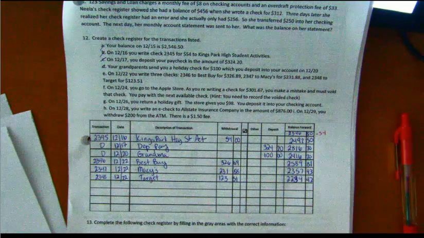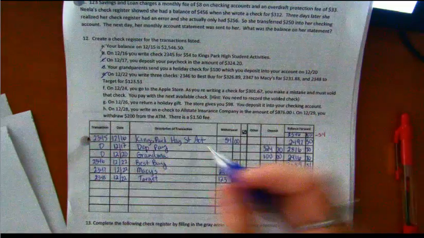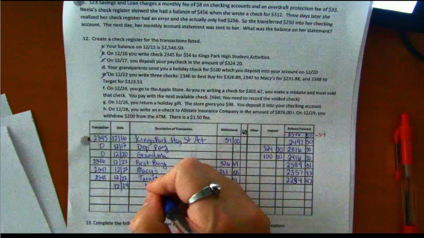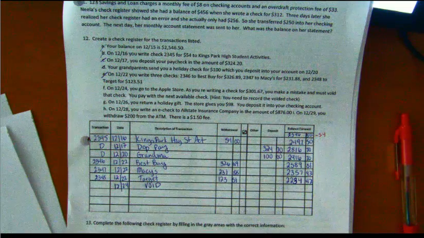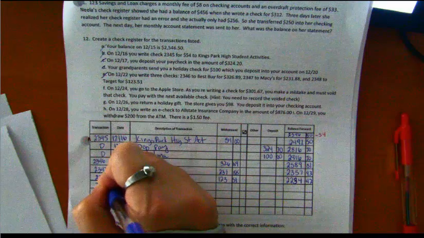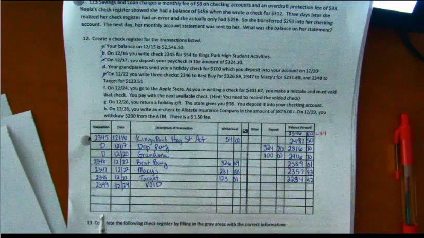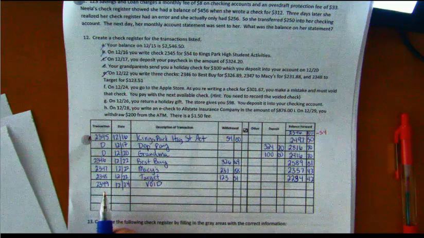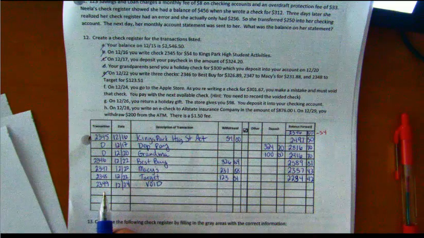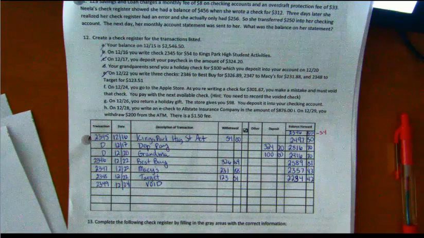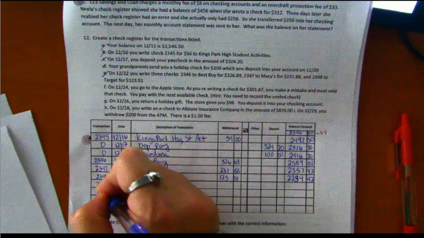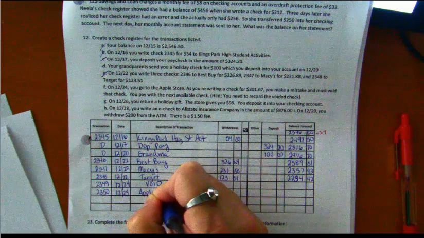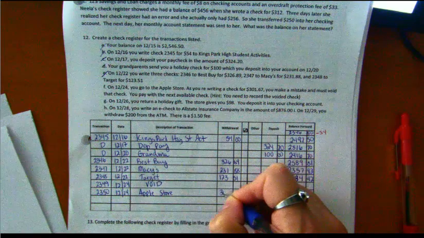Okay. On 12/24, I go to the Apple store and I'm writing a check, and I make a mistake, and so I void it. Okay. You have to record the voided check. That's 2349. The reason you do that is because, remember I told you guys check numbers can only be used once. If a check comes through your account that's numbered 2349, that means somebody probably stole your information, and that's probably a fraud, and you want to be able to flag it. So the next check is 2350. You put the Apple store, and it was $301.67.